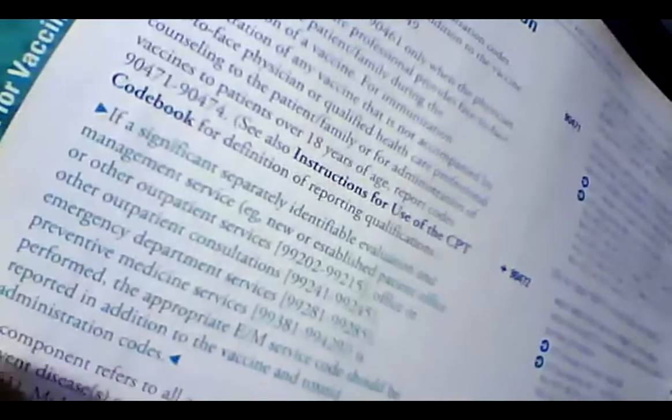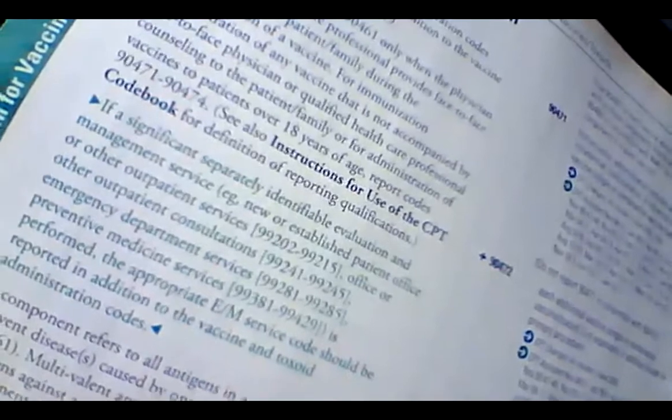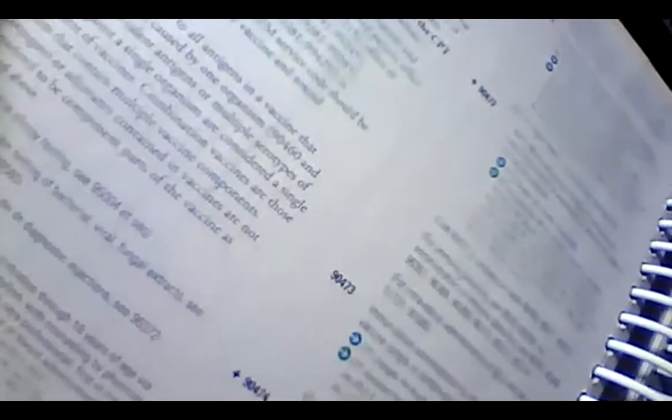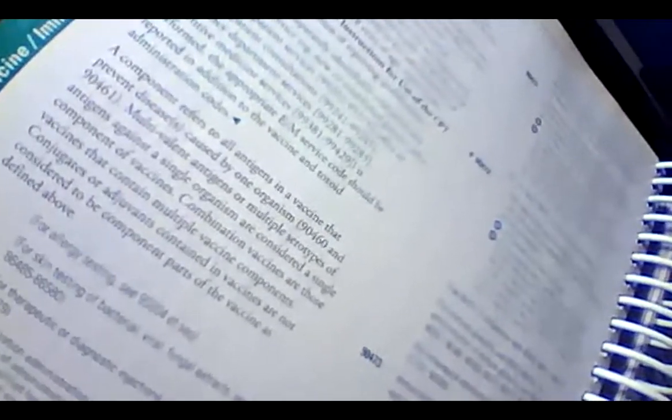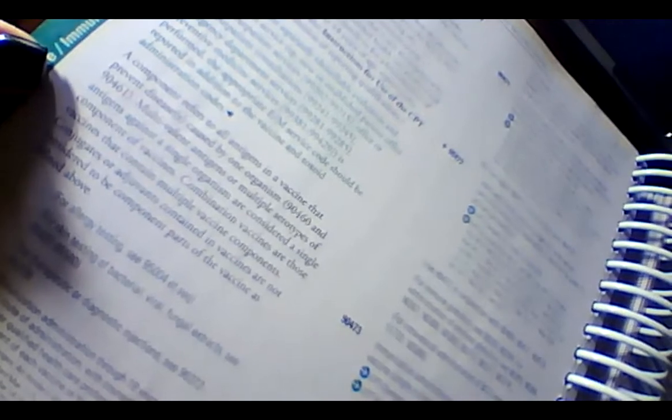There are additional guidelines which are new this year, as indicated by the arrows and the green writing, identifying when to use a separate identifiable evaluation and management service. And then the last in-section guideline tells us that a component refers to all antigens in a vaccine that prevent disease caused by one organism. Multivalent antigens or multi-serotypes of antigens against a single organism are considered a single component of vaccines.